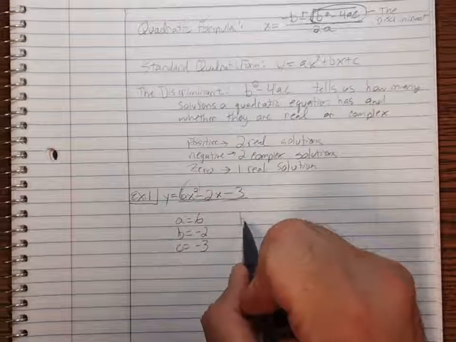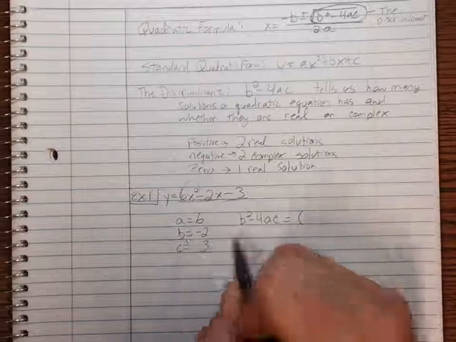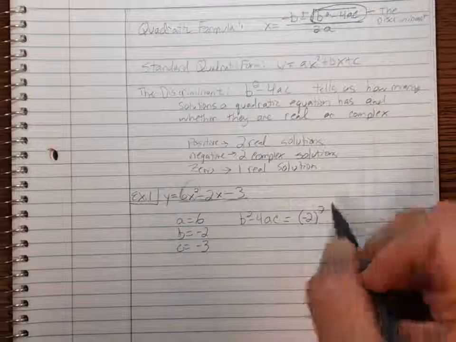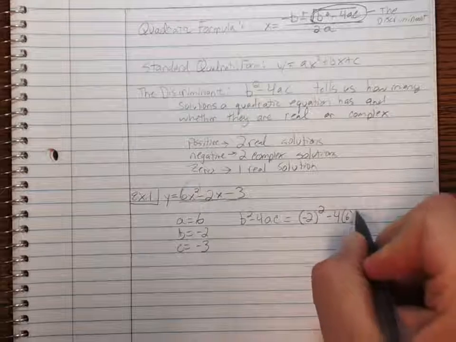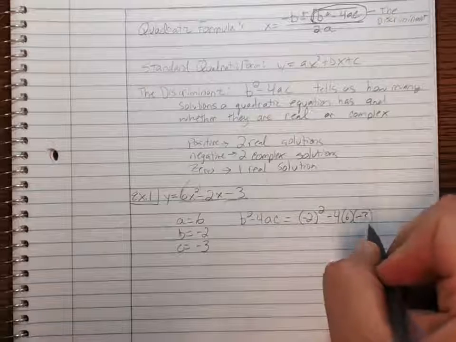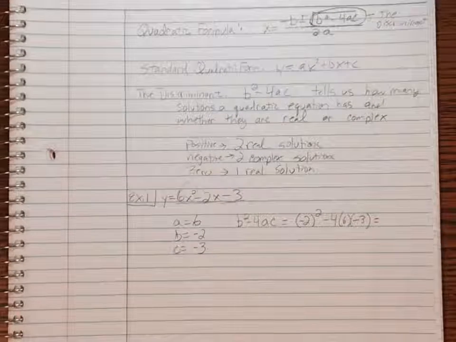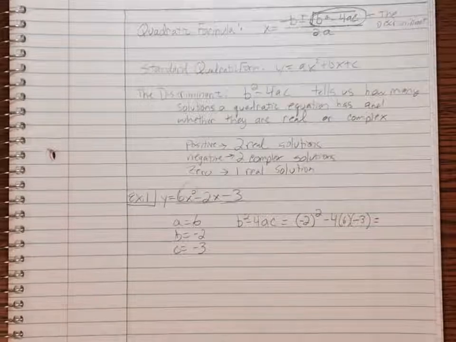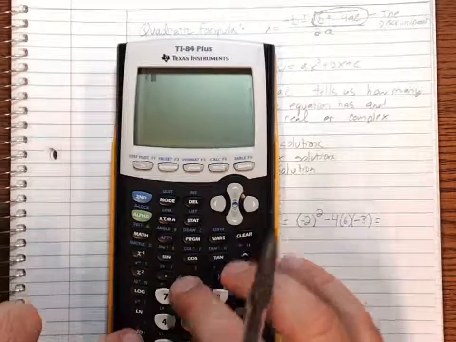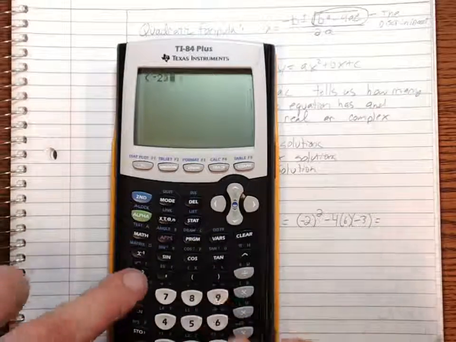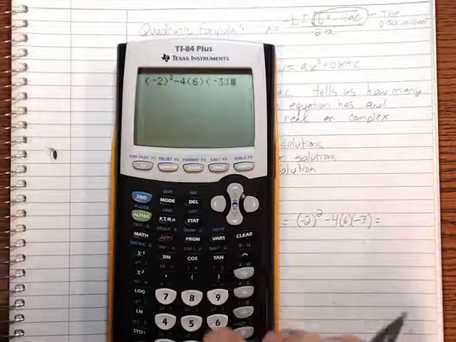Next, I'm going to plug into this: b squared minus 4ac. So b is negative 2, and I will square that. Minus 4 times a is 6, and times c is negative 3. And I can actually just type that in the calculator straight up without any fuss or muss. So let's do that. Here's my calculator. I'm just going to type this straight in. Negative 2 squared minus 4 times 6 times negative 3.